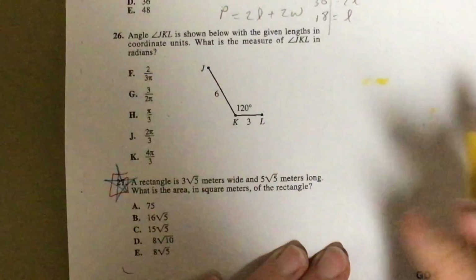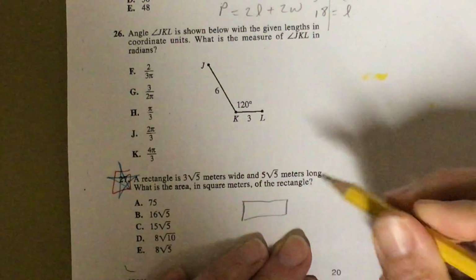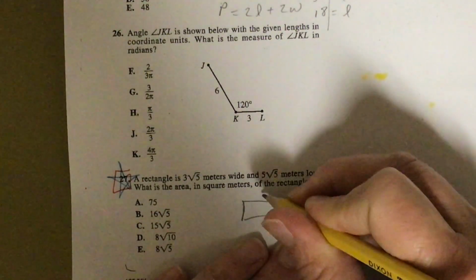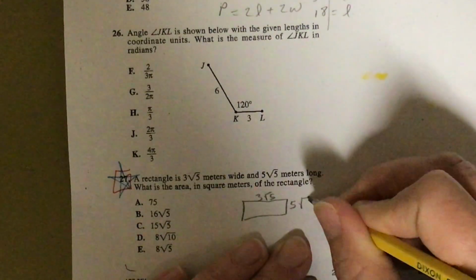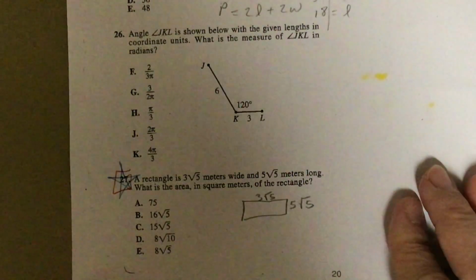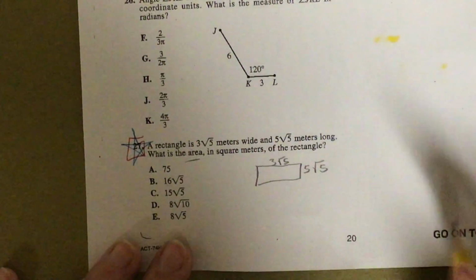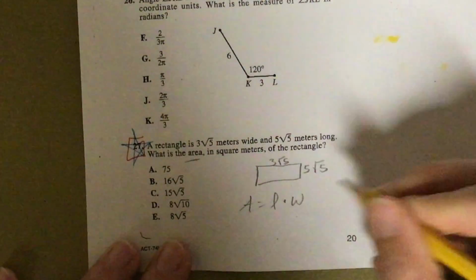Okay, this next problem, we've got a rectangle. So I like to draw, anytime I see that word rectangle, I draw it out. 3 square root of 5 wide. So 3 square root of 5. And then 5 square root of 5 long. And they want area. So area, what's our area formula? Area is length times width.